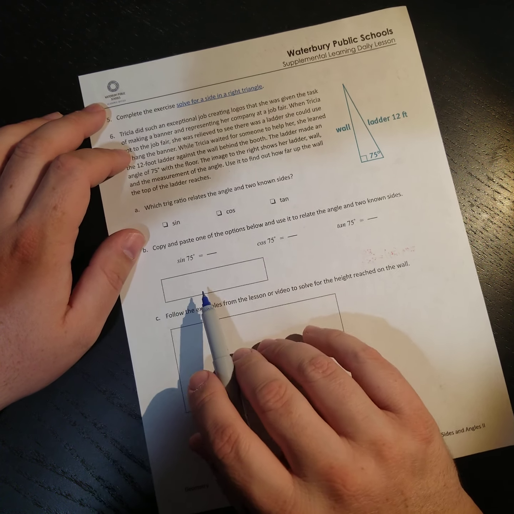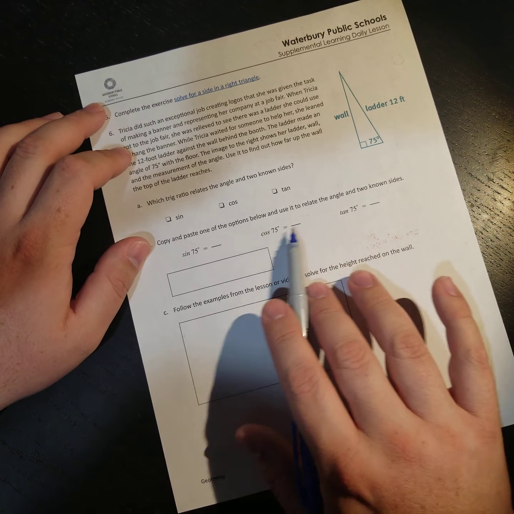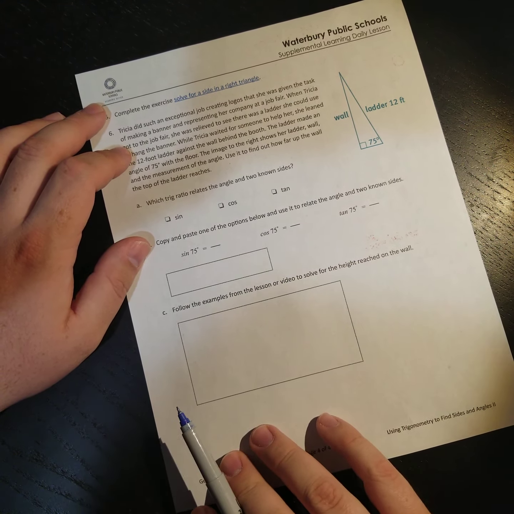SOHCAHTOA. Copy and paste one of the options below, and you've got to figure out which two use it here, same as the last one, and solve.